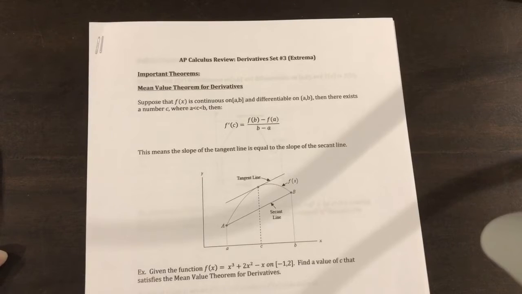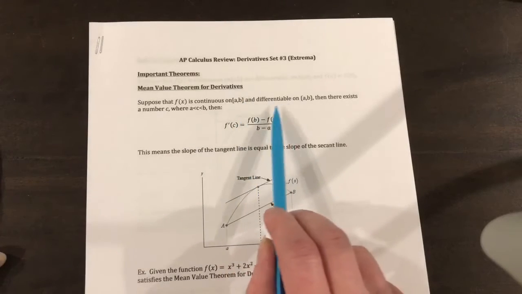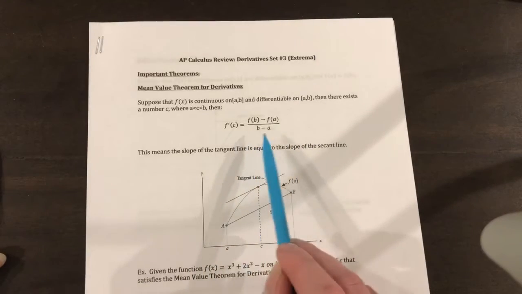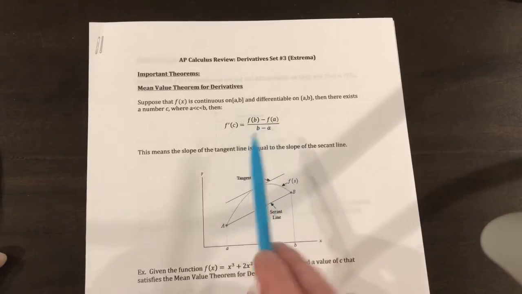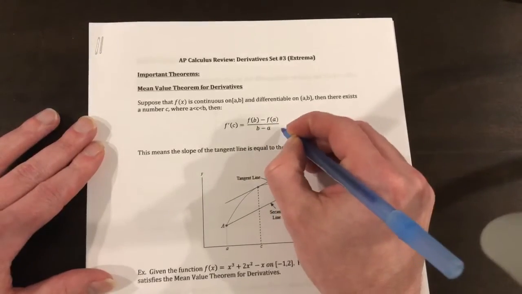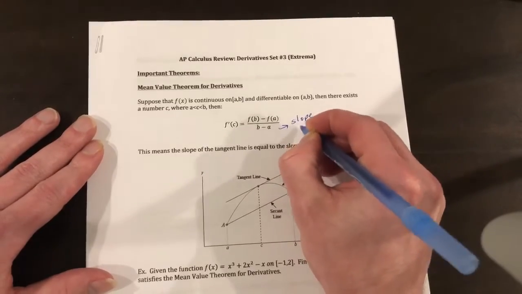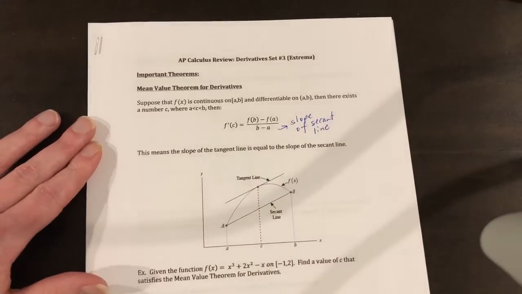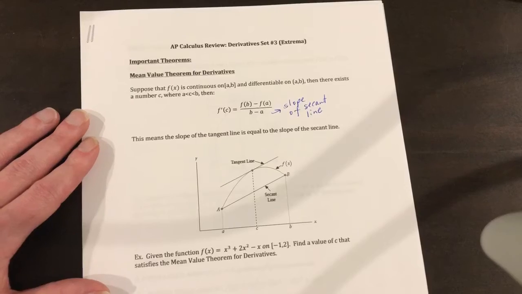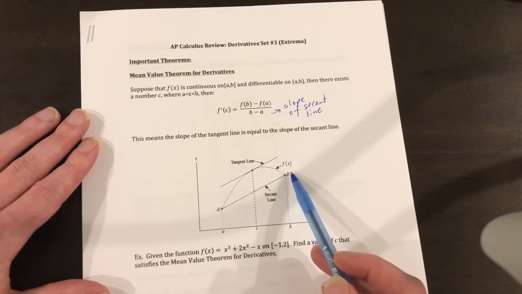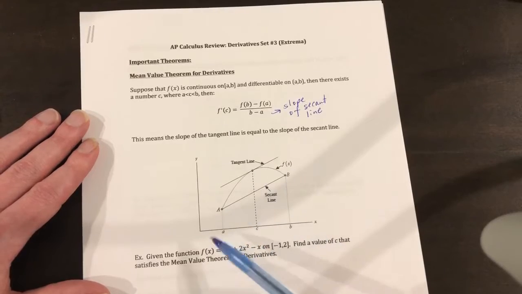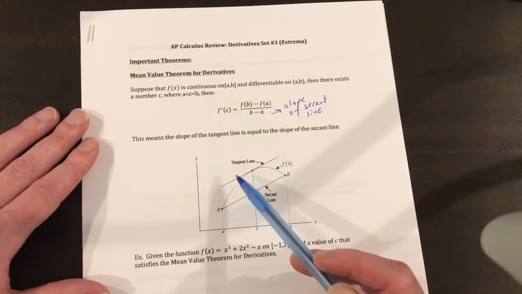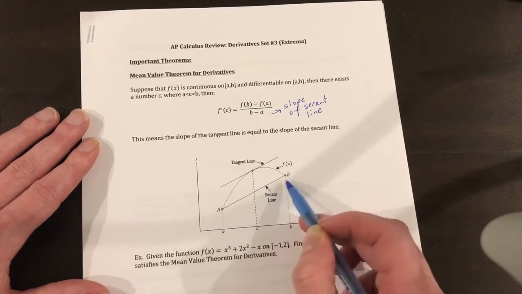It says that f of x has to be continuous on the closed interval and differentiable on the open interval. There exists some point where the derivative is equal to f of b minus f of a over b minus a. Now remember, we said that this was the slope of the secant line. So this graph is just a visual. Your secant line is drawn between two points. So if your function is continuous and differentiable, there's some point in between where the slope of the tangent line, the derivative, is equal to the slope of the secant line.